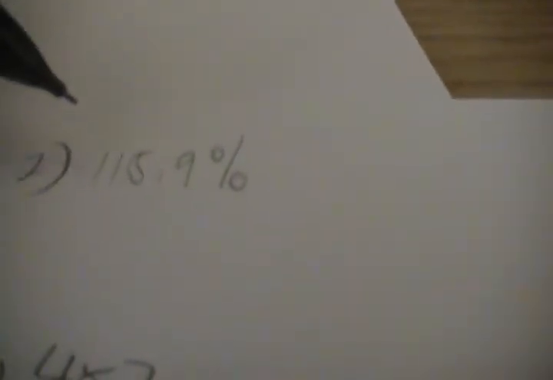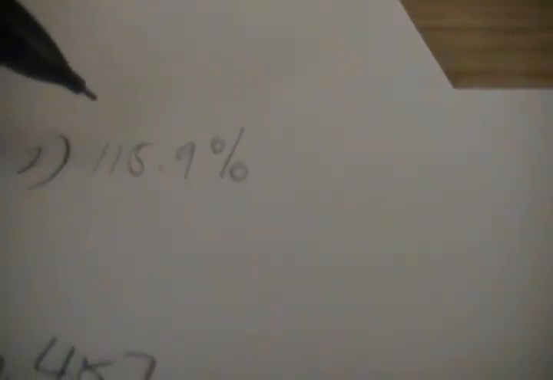So what you do is you take the whole number of the percentage, for example 90, and then you just move the decimal point over 2 places. And then it becomes 0.9. So that's what 90% actually means. It means 0.9. Alright, so let's try another problem. Try converting 115.9% into a decimal number.